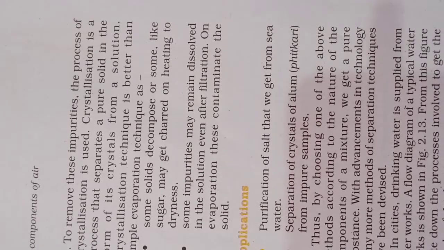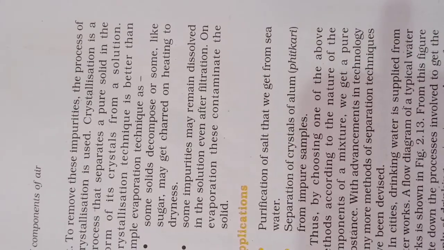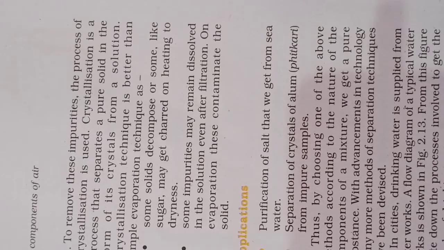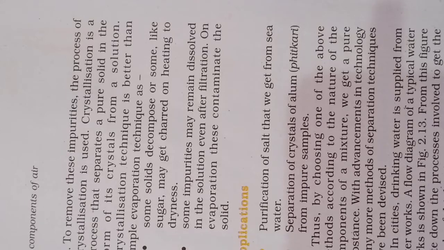So let us see the applications of this crystallization process. It is used for the purification of salt, and for the separation of crystals of potassium. From this part also we can use the process of crystallization.